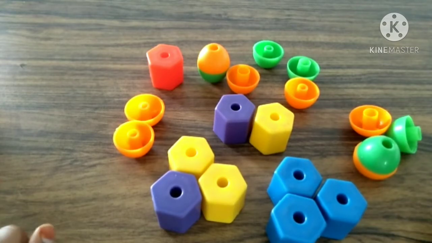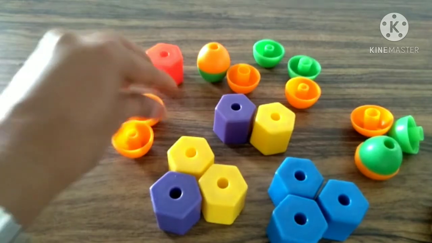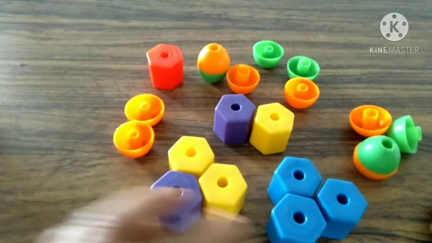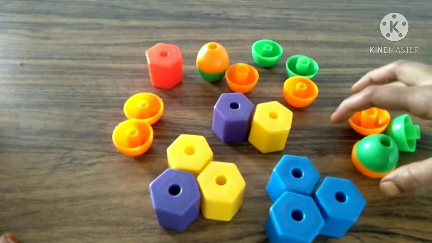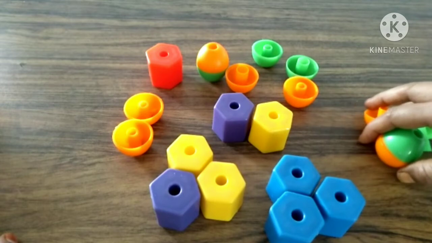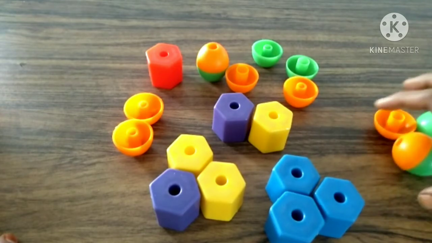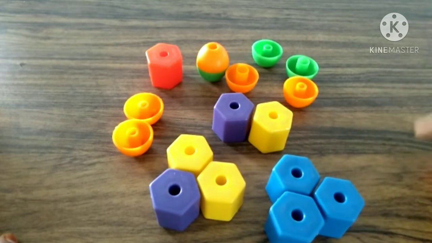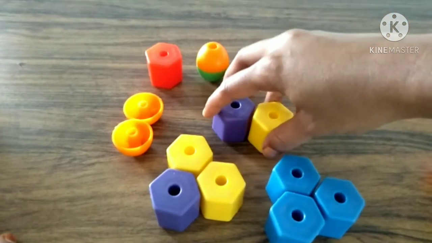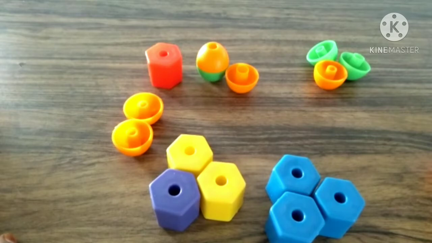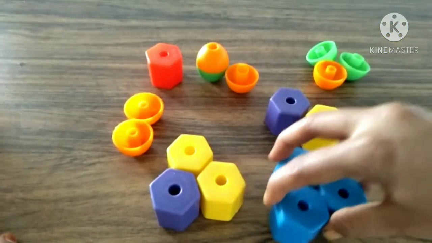In a compound we cannot separate the elements manually, but in a mixture we can separate the elements or the compounds manually. Means we can separate this compound, and we can separate this element.